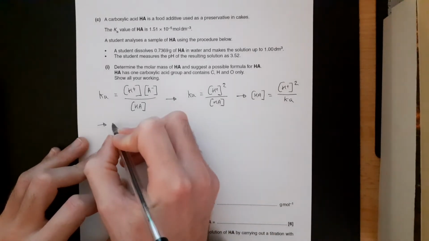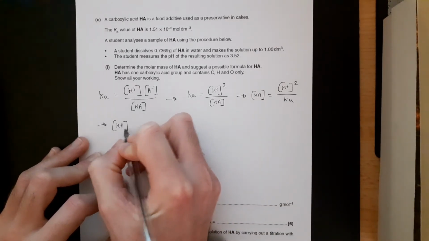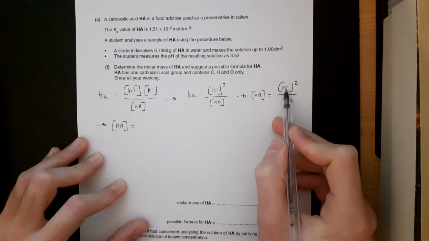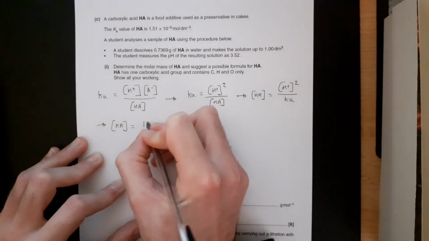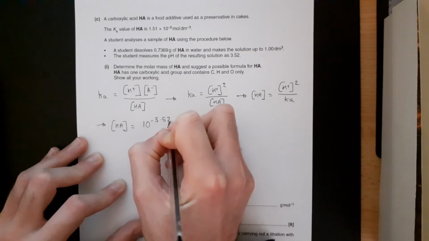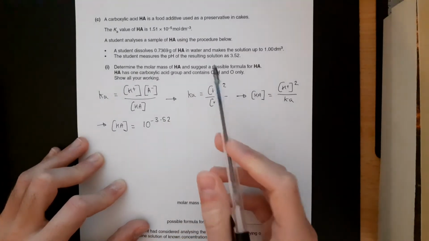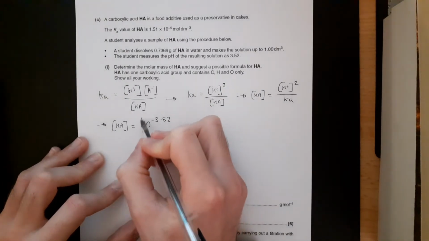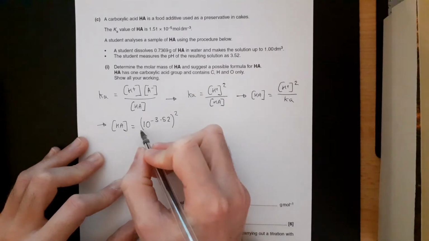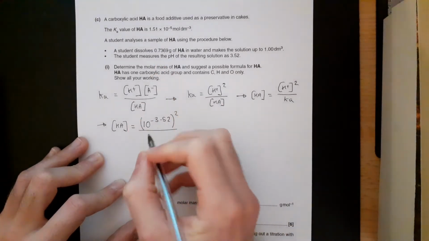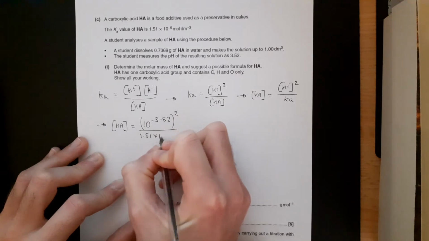So let's do this then. The H plus concentration is going to be 10 to the minus 3.52. Yeah, we're doing 10 to the minus pH. So it's that squared over Ka, which is here, 1.51 times 10 to the minus 5.